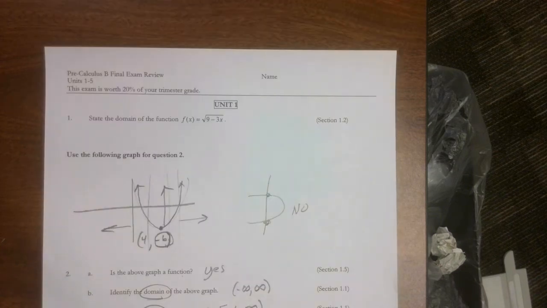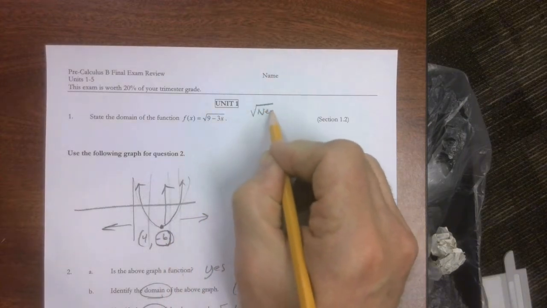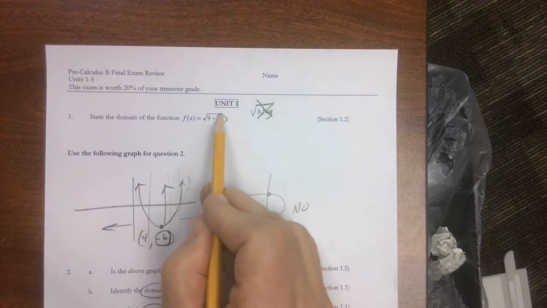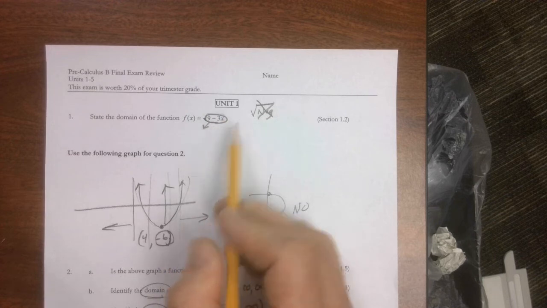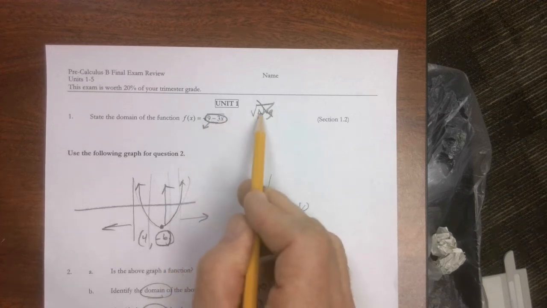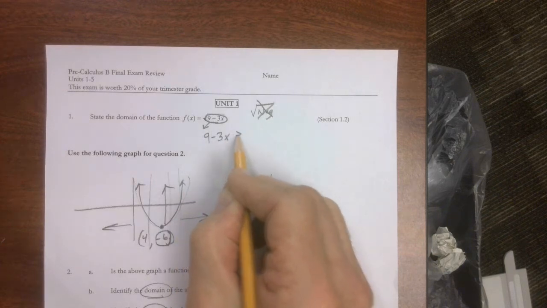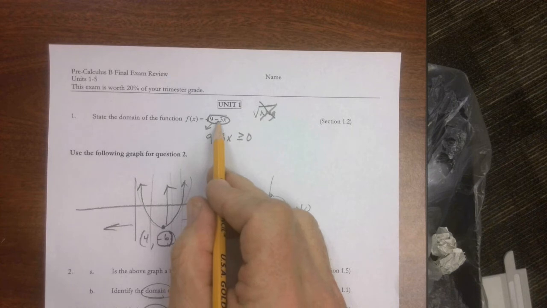And the last problem, in reverse. The first thing you have to think is, this can't happen. You can't have a negative underneath there. So it all hinges on what you believe about this stuff, 9 minus 3x. How do you say that this stuff can't be negative? You say it by saying it's greater than or equal to 0. So this is how you approach these domain problems.